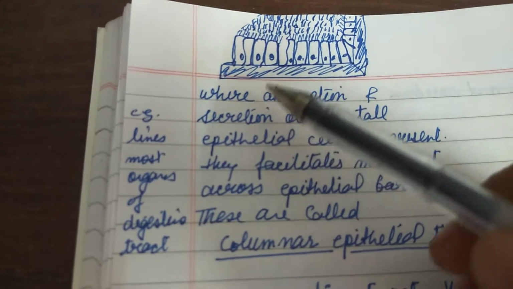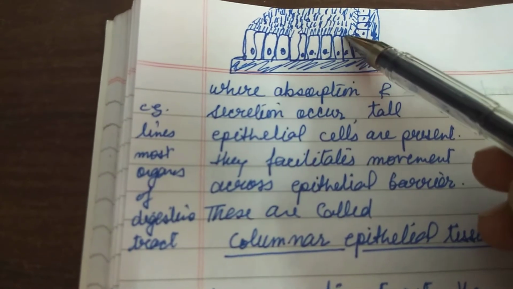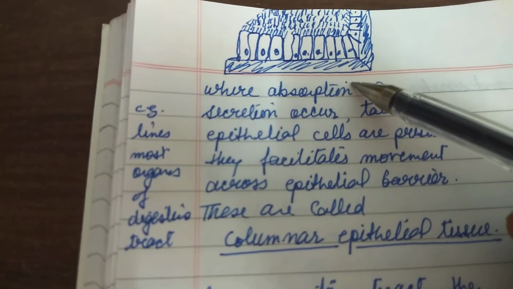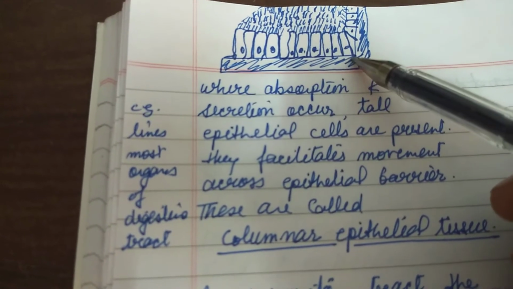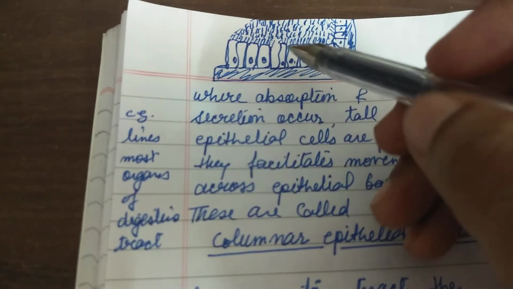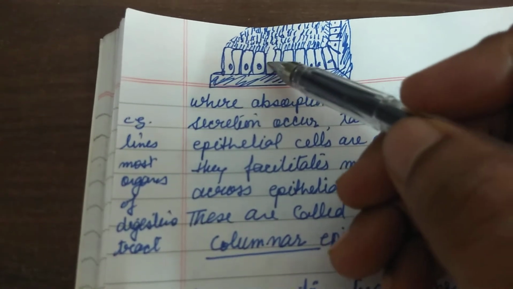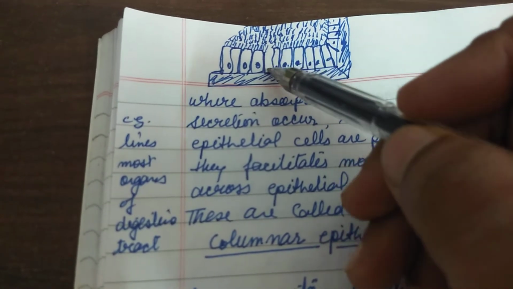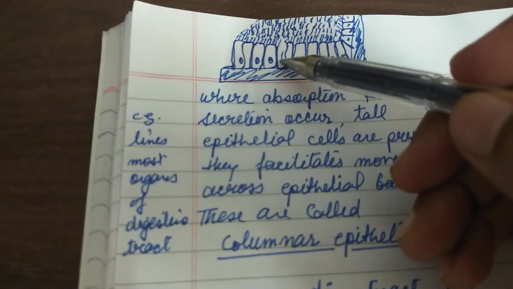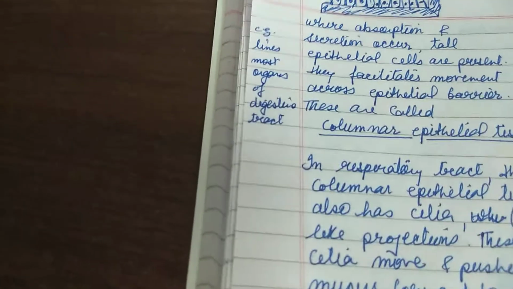They absorb digested food, and they secrete also. Like in the intestine, they secrete intestinal juices. In the stomach, they have glands, right? These cells act as a gland, so there is secretion. So we call these glands. Their role is absorption and secretion, and their shape is column-like.